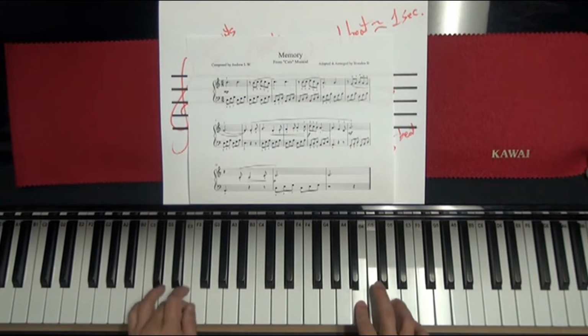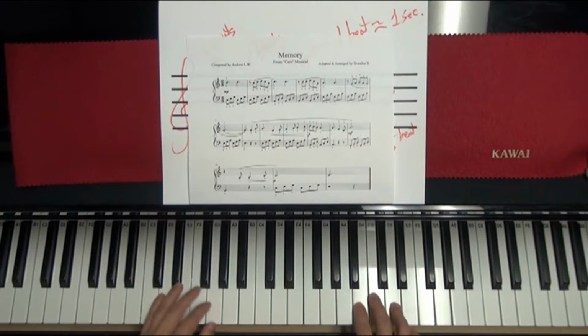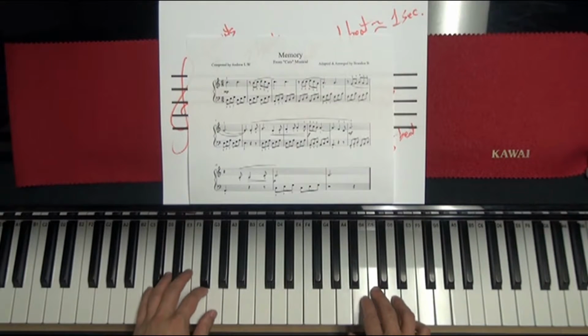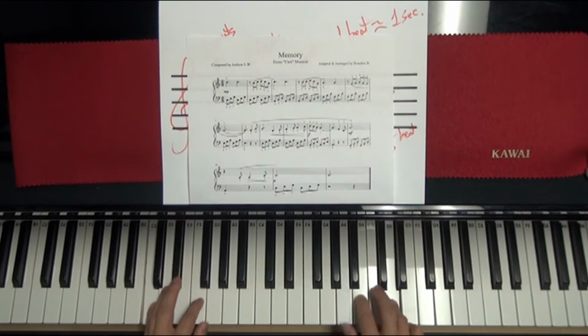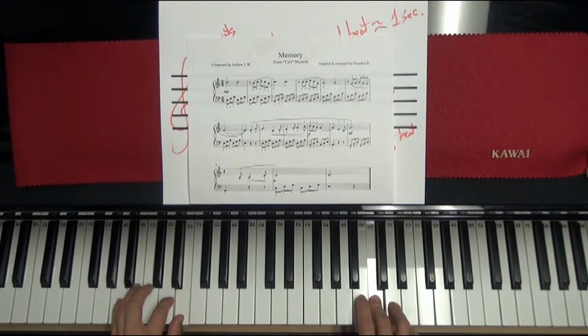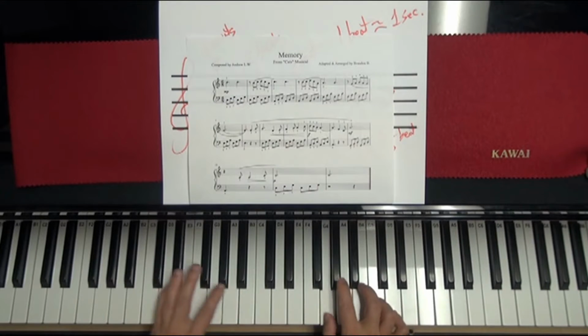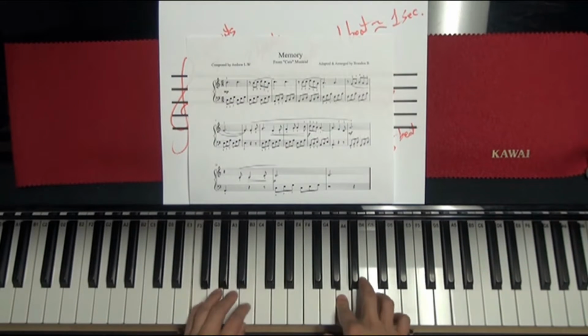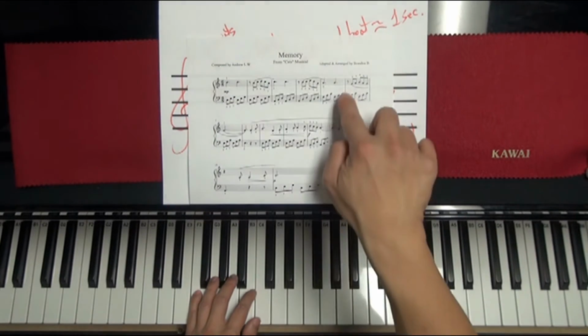See? Okay? So now left hand plays. Now right hand joins after, right? Joins a little bit later. And the same thing here.